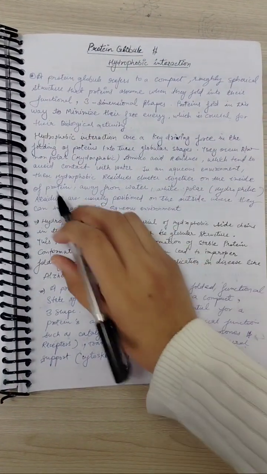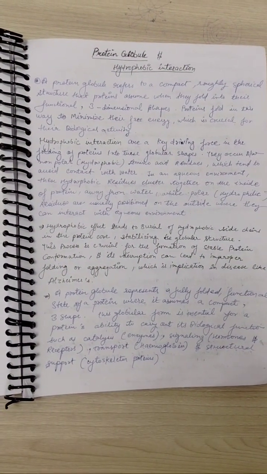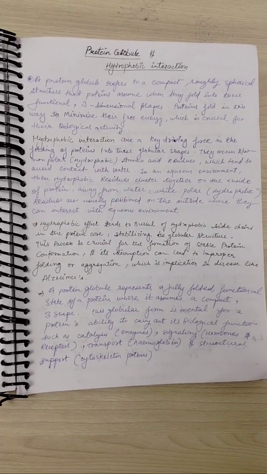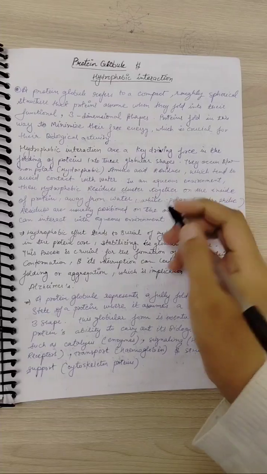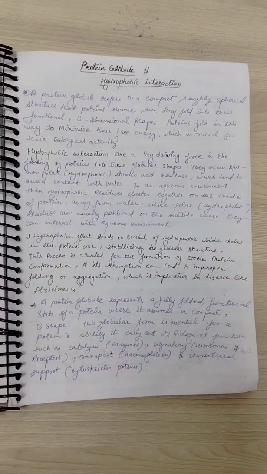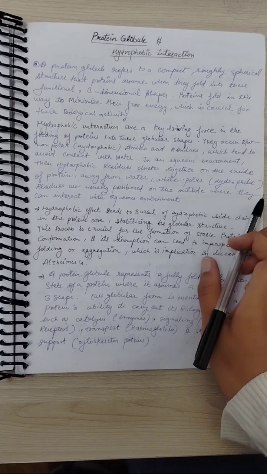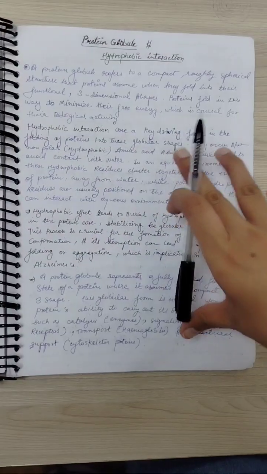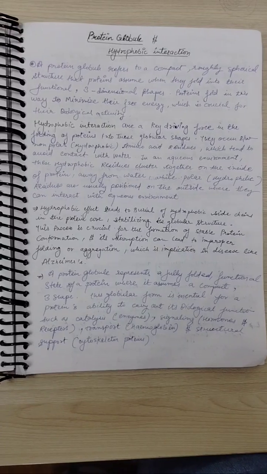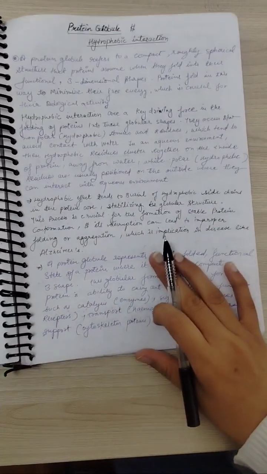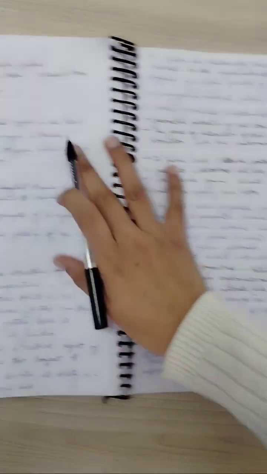In the aqueous environment, these hydrophobic residues cluster together inside the protein, away from the water, while the hydrophilic part is outer. So the hydrophilic part is outer and the hydrophobic part is inner in the folded protein.